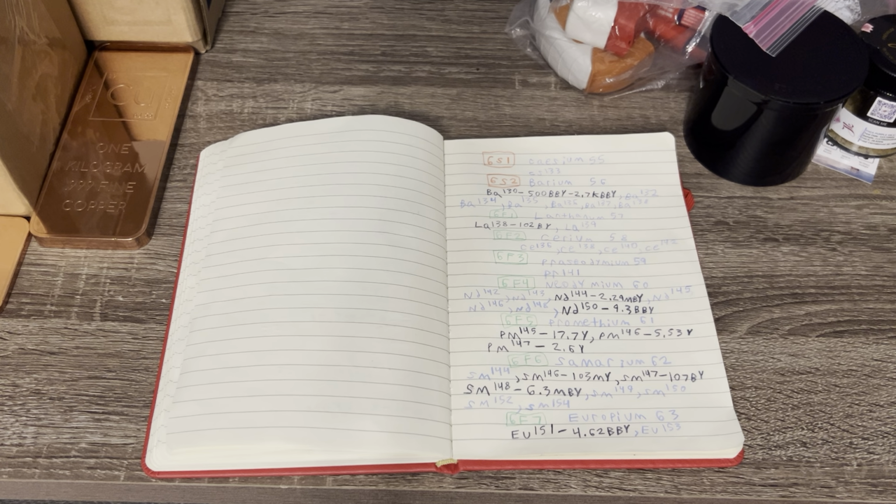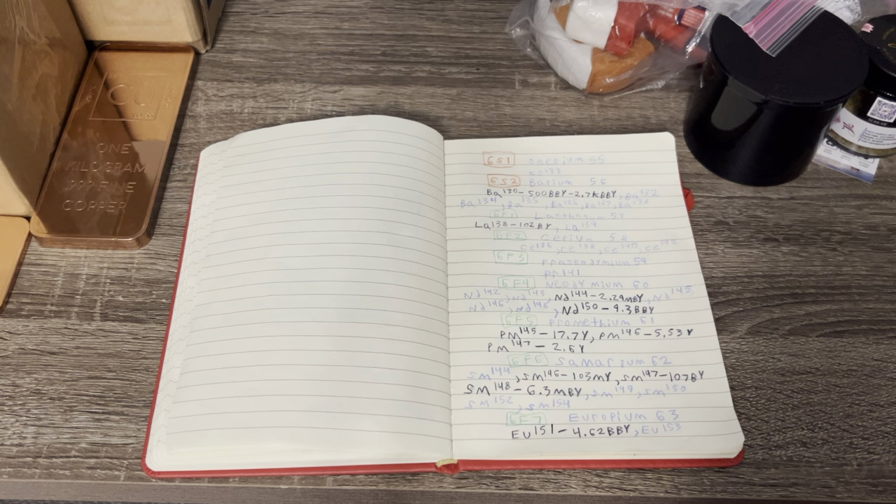Lanthanum 139, let's see, cerium 136, 138, 140, 142, praseodymium 141, neodymium 142, 143, 144 is 2.29 million billion years. Neodymium 145, 146, 148. Neodymium 150, 9.3 billion years.